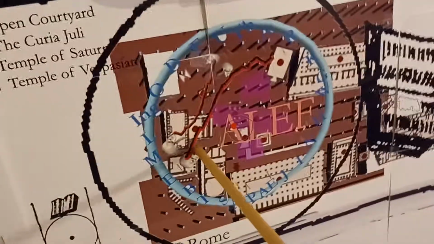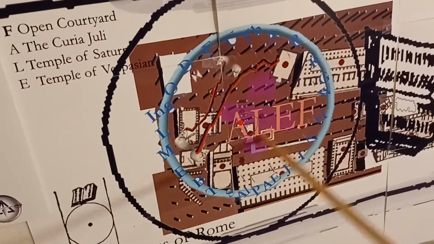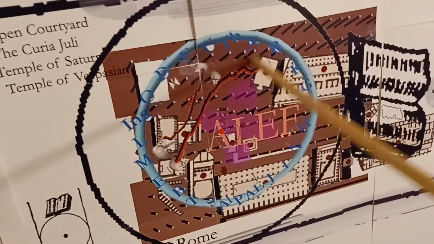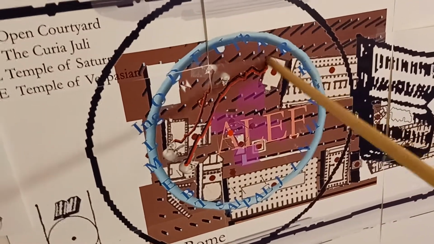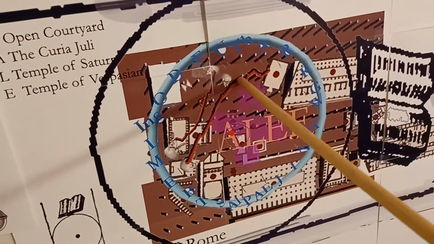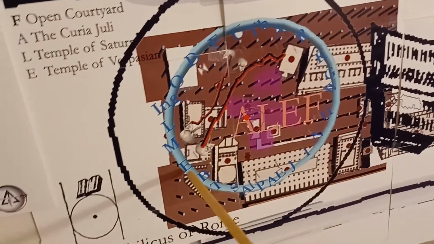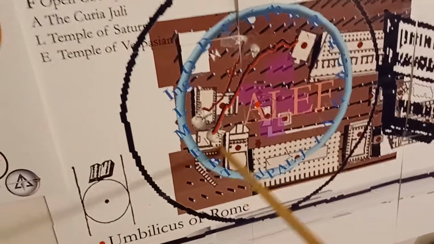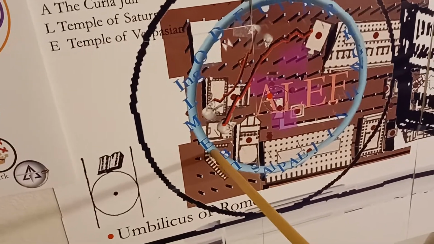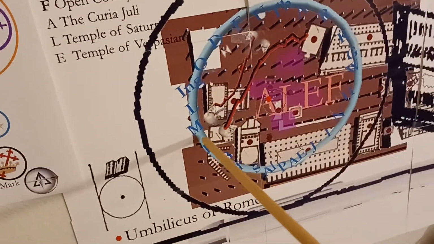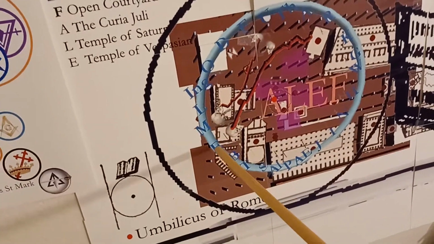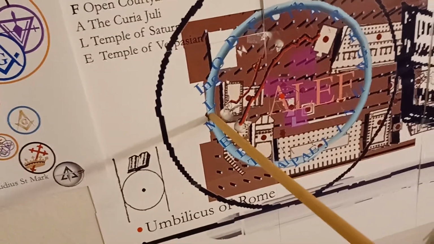As you can see, the Aleph, A-L-E-F. You have A, and you have the Janus double spine of the pyramids, to E. Well, not E, but the L is here.